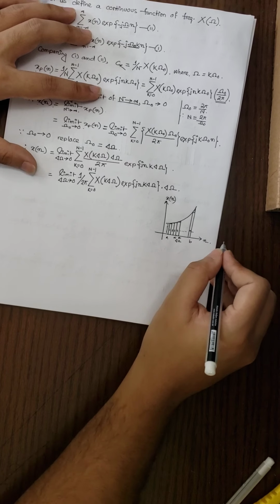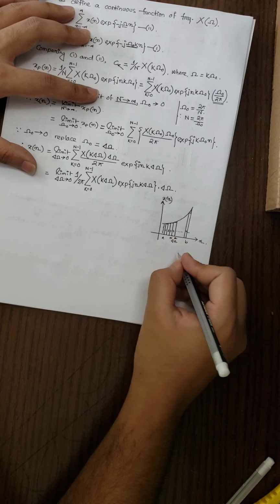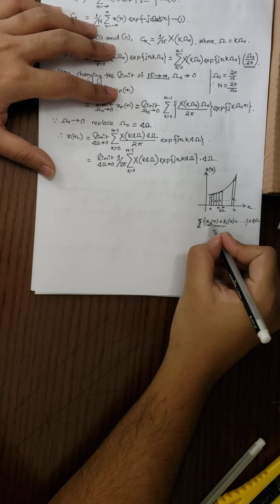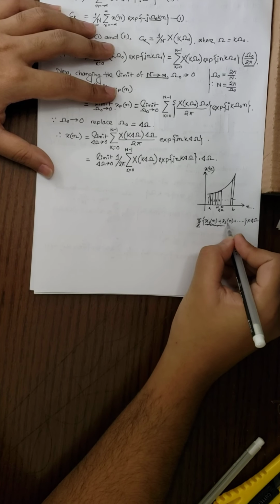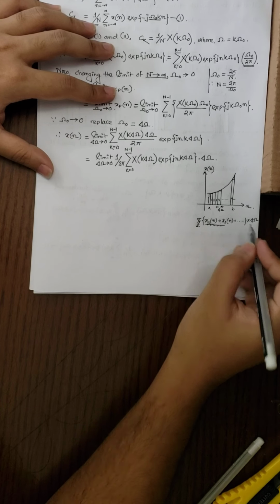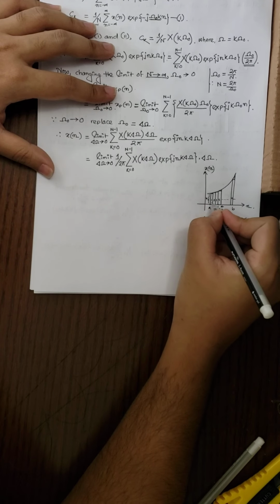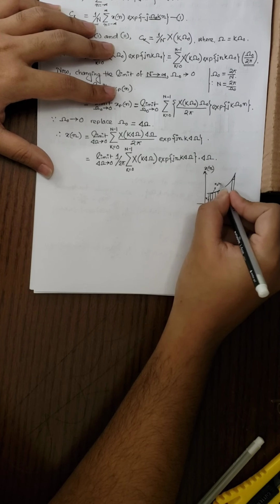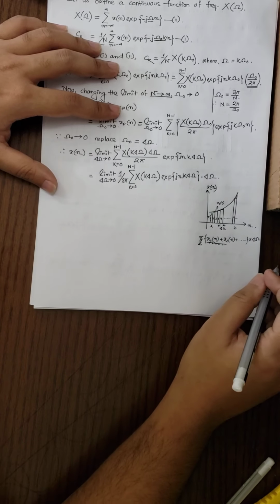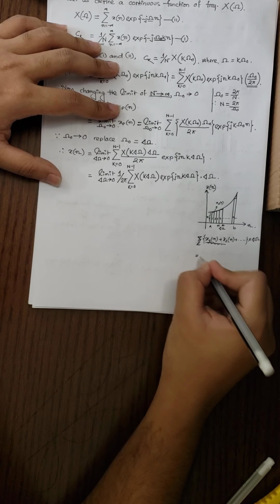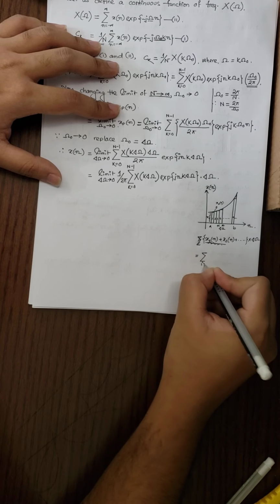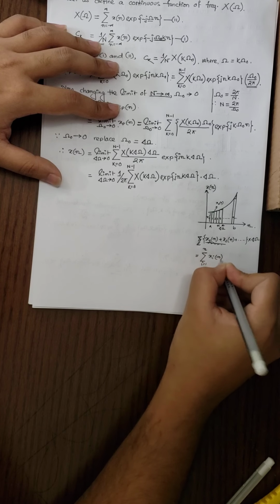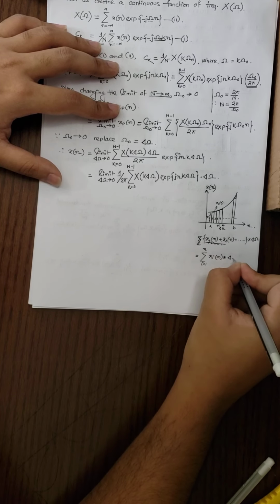So we can write this as x1 of n plus x2 of n plus x3 of n, where x1 of n is the height of the first rectangle, x2 of n is consequently the height of the second rectangle, and this goes on and on. This can be mathematically simplified as the sum over i, which goes from 1 to n, of xi of n times delta n.